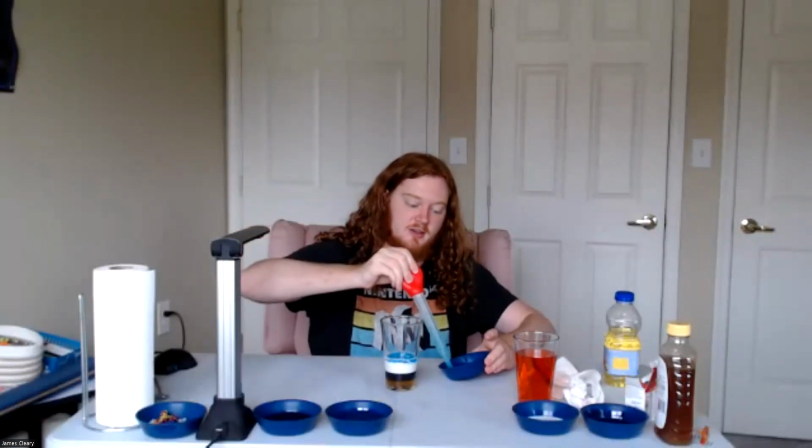So the dish soap is a little lighter than the milk. And then that will be able to stay separated on that layer.